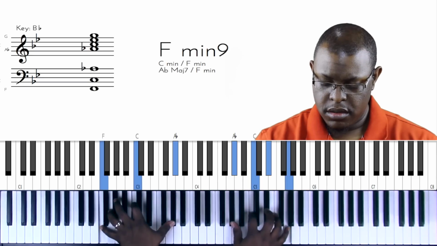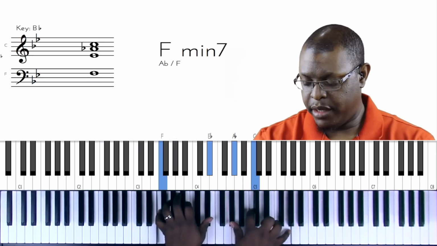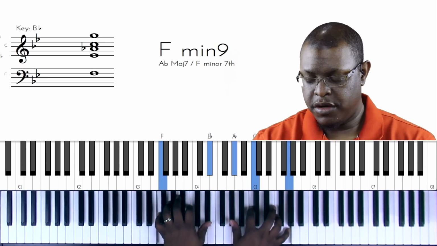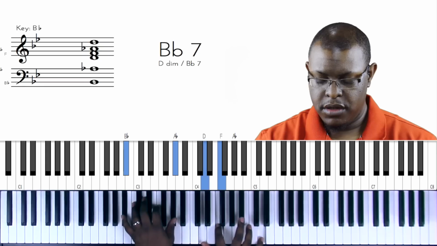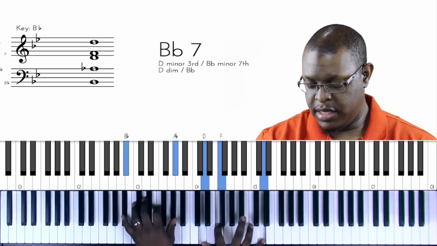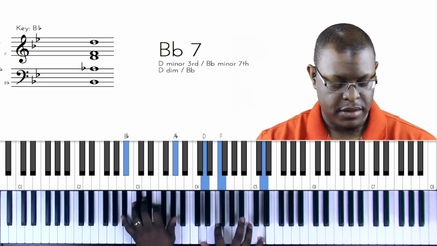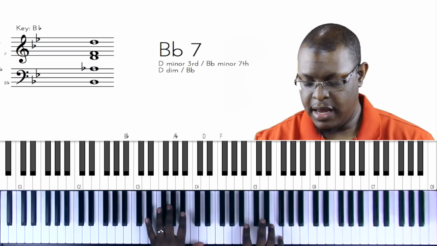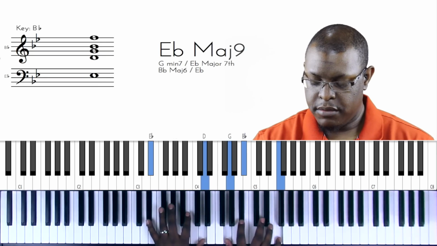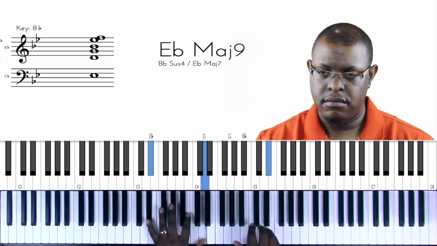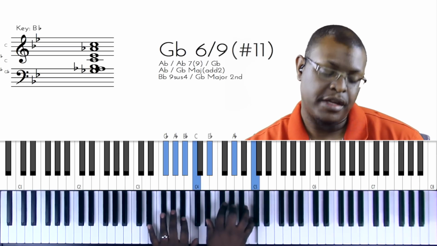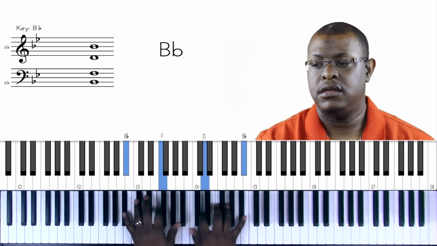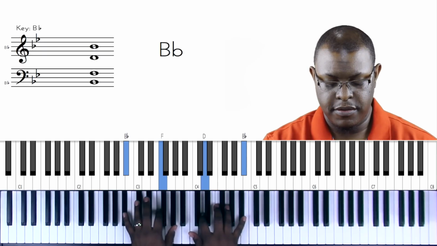So F minor, and I'm playing it. I know my melody note needs to be G, so my voice has an F minor 9, right? That's just the melody note is D, so B flat 7, and then my melody note is F, so it's going to be E flat major 9, and then now I just add that on the end, that A flat 7 to take me to B flat.